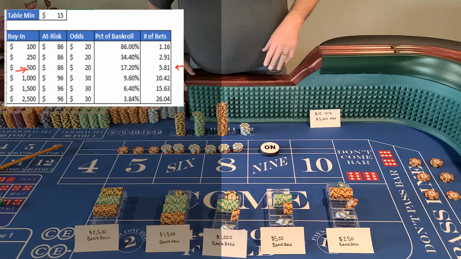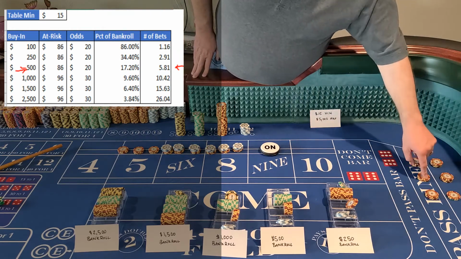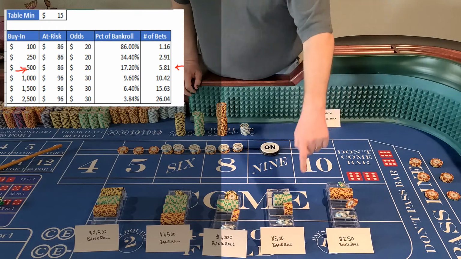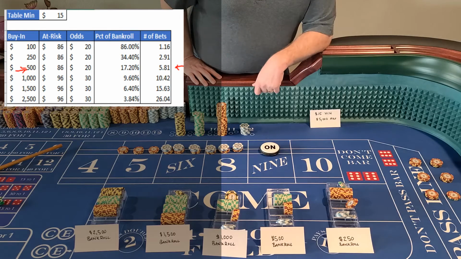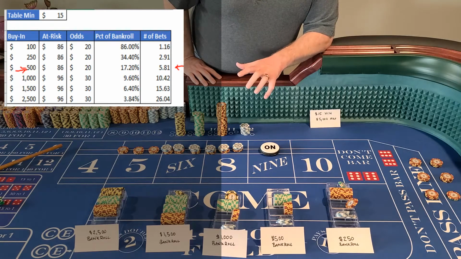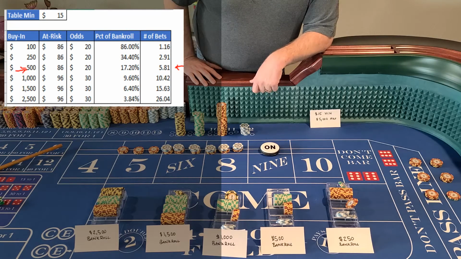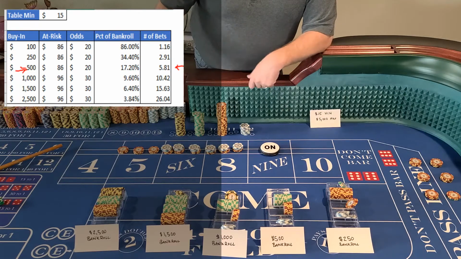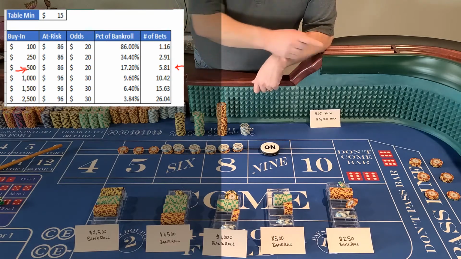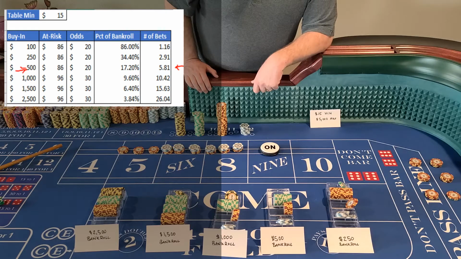They are at 86 also, but 86 out of this is still less than 20%, probably about 18%. So that means they can handle 5.5 shooters with that bet across and a $20 odds on a $15 pass line.